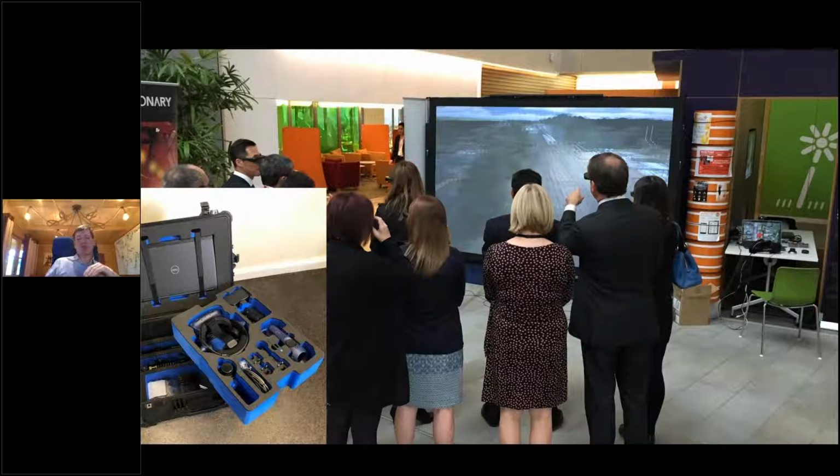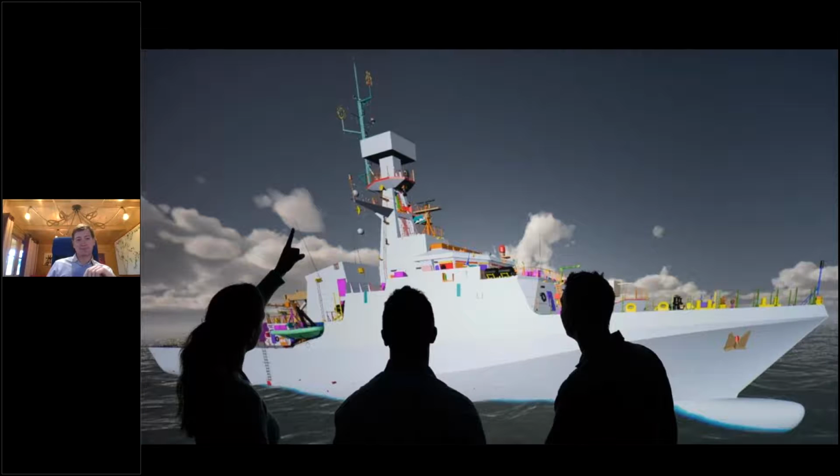But most importantly, all of our systems can be connected together using Visionary Render and used collaboratively, whether they're in a single factory or at the other ends of the world. They can all be connected together and work in real time.